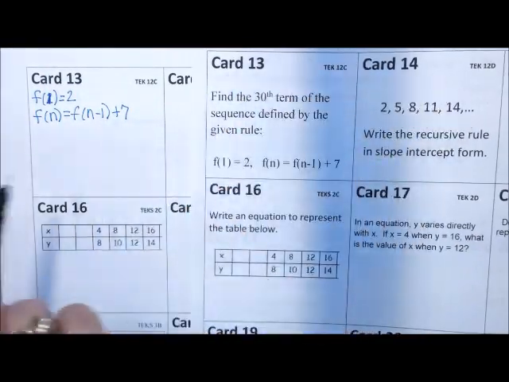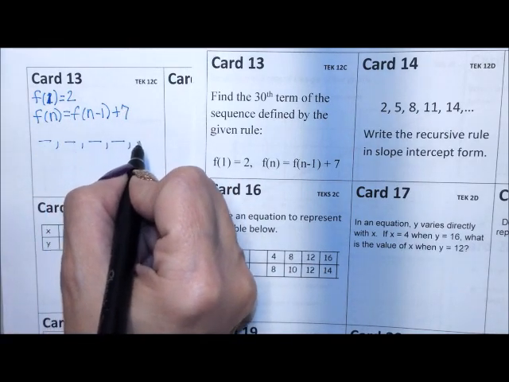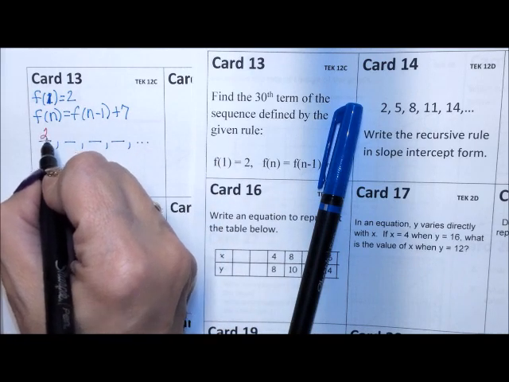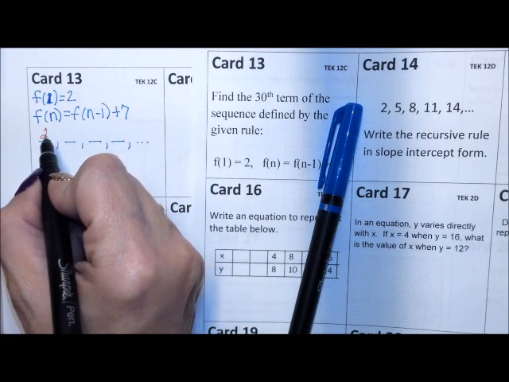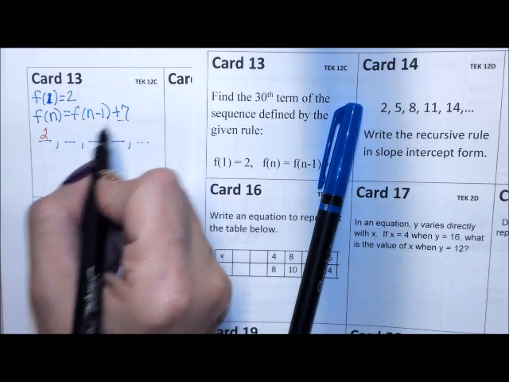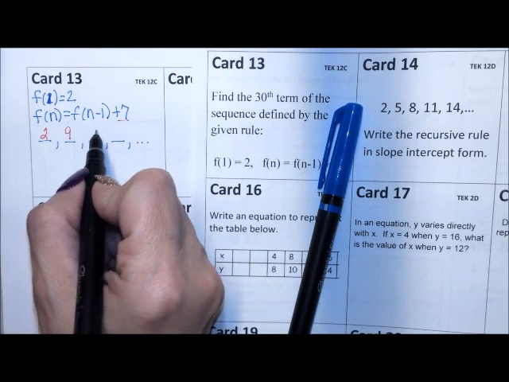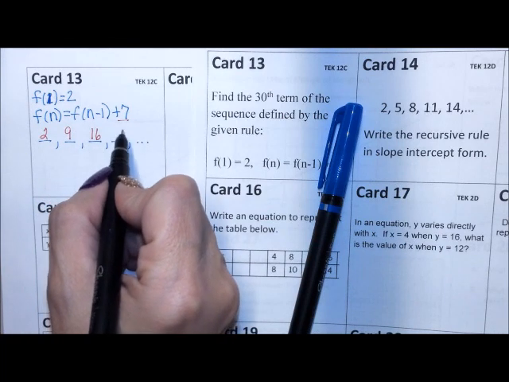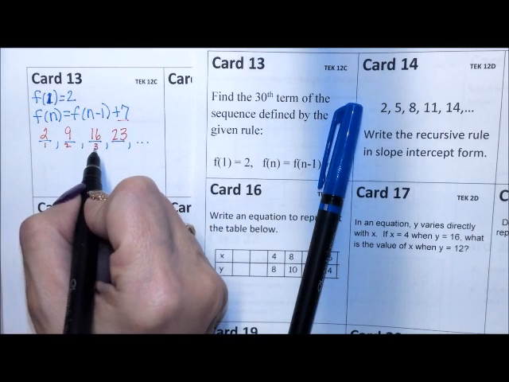Well, that's kind of weird. They give us the recursive rules. So let's write out the first couple of terms. If we can write out the first couple of terms, then we can usually figure out the 30th term. All right. The first term is what? 2. In order to find the next term, you go to the term before it, f of n minus 1, and what do I do? I add 7. 2 plus 7 is 9. To find this term, I go to the one before it, add 7, 16. To find this one, go to the one before it, add 7. That's term 1, term 2, term 3, term 4.